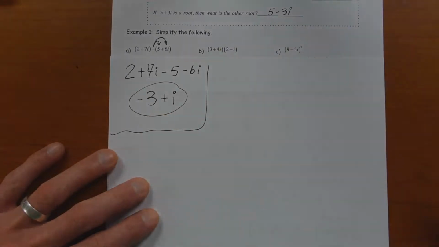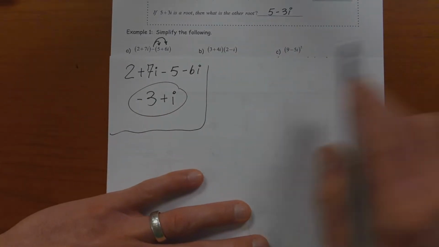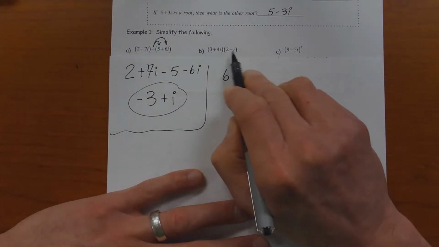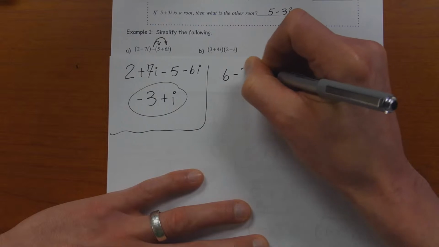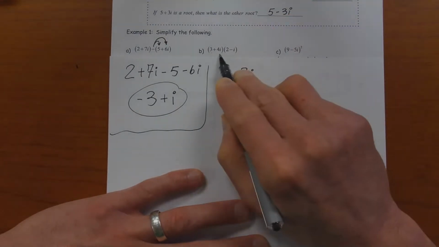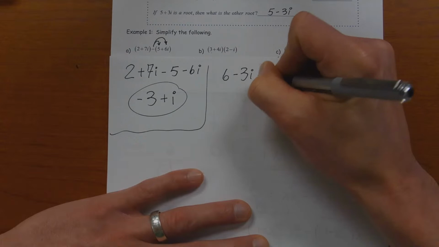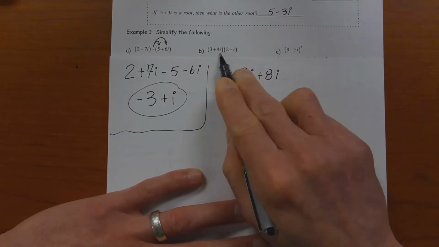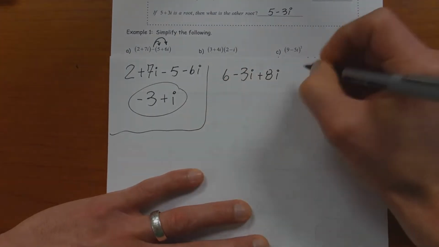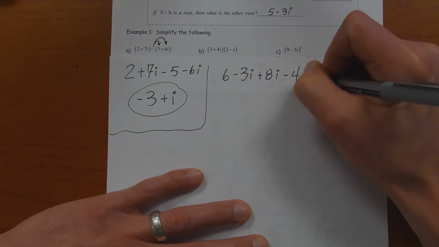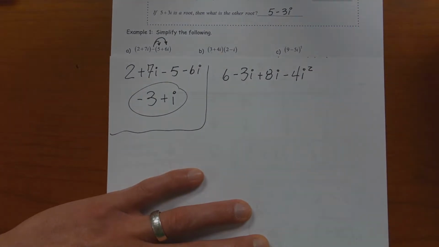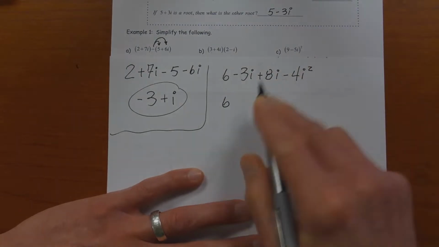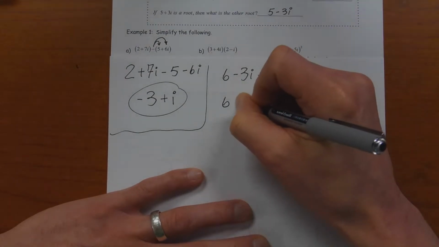Now for example B, this time we're multiplying. Let's FOIL. 3 times 2. 3 times -i. 4i times 2. And then be careful with this one. 4i times -i would be -4i squared. I'm going to combine these two, -3i plus 8i.